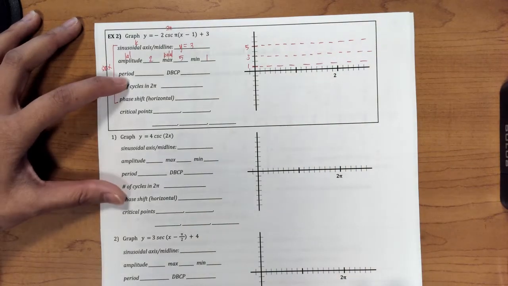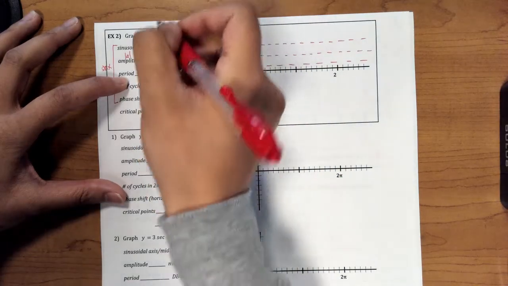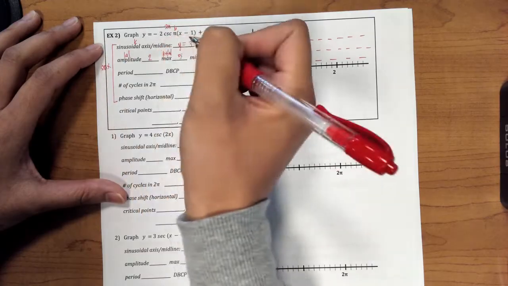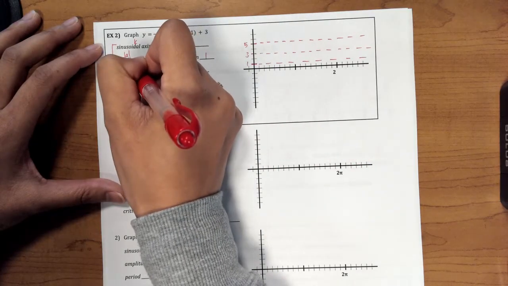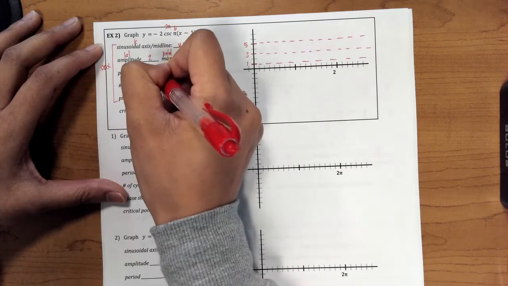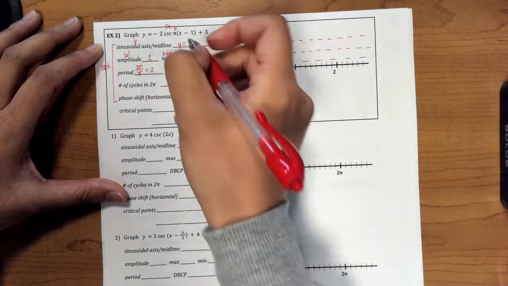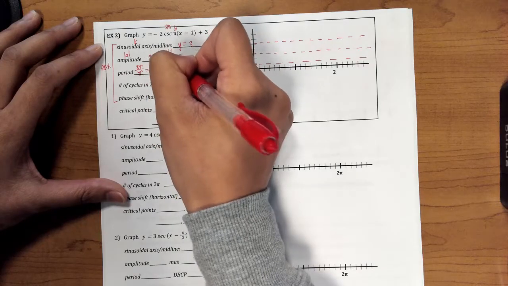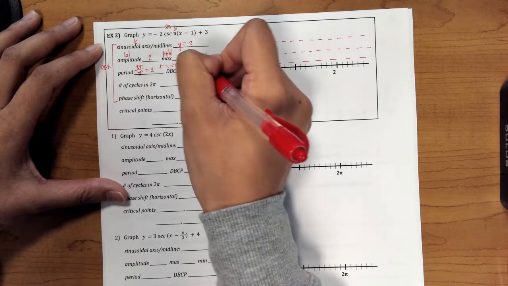Okay, we know the period is 2 pi over the absolute value of b, which is 2 pi over pi this time, because b is right here, pi. So that's 2. Here's our period. Distance between critical points, divide by 4. So it's 2 over 4, which is 1/2.